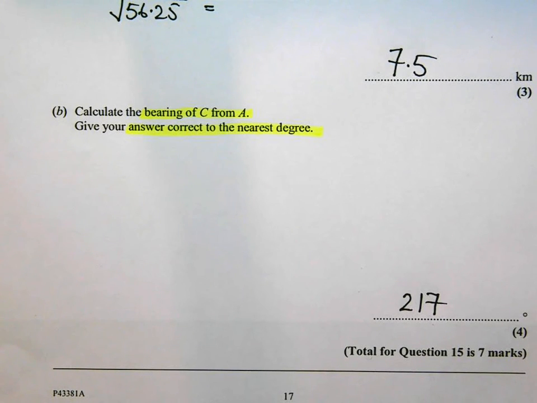This is a challenging question. It's one of the more challenging questions in this paper so far. Make sure you understand it. Make sure you can do it. Make sure you get your head around bearings.